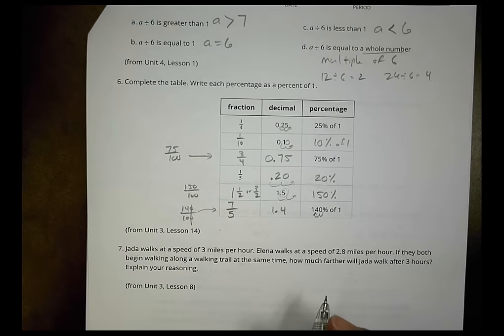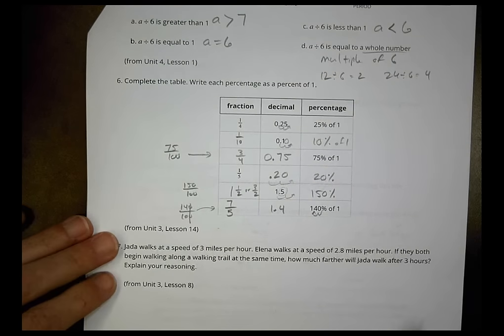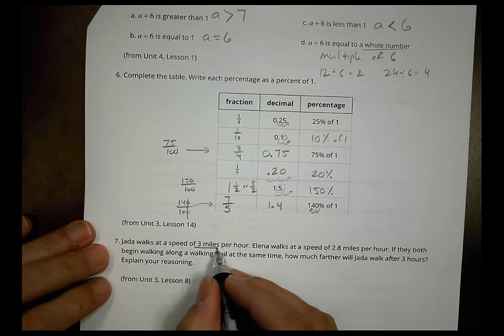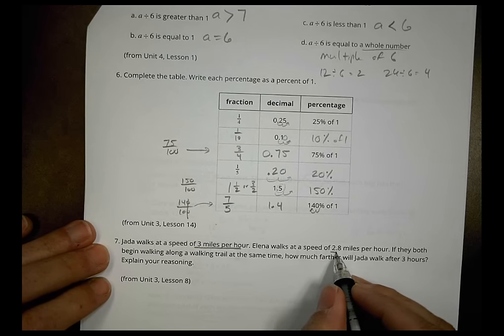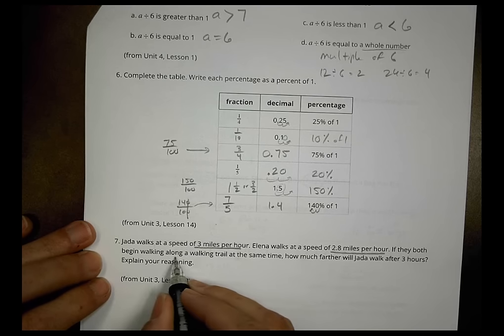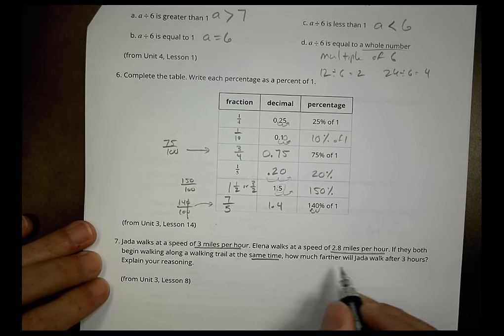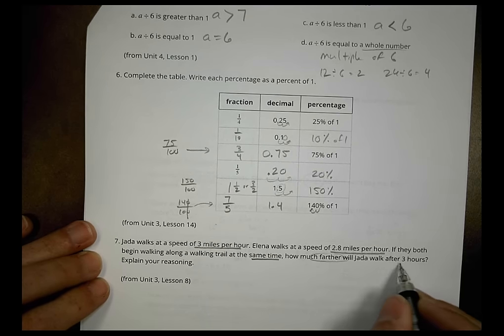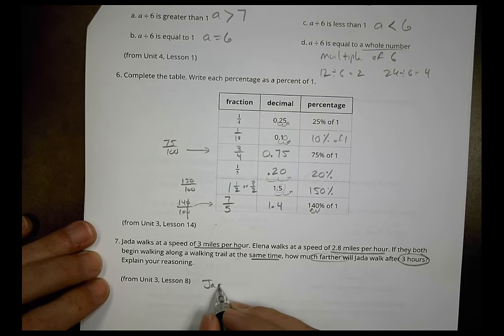All right, and then number 7, our last one. Jada walks at a speed of 3 miles per hour. Elena walks at a speed of 2.8 miles per hour. If they both begin walking along a walking trail at the same time, how much farther will Jada walk after 3 hours? Okay, so here's Jada, and Jada goes 3 miles every hour, and she does it for 3 hours, so that's 9.